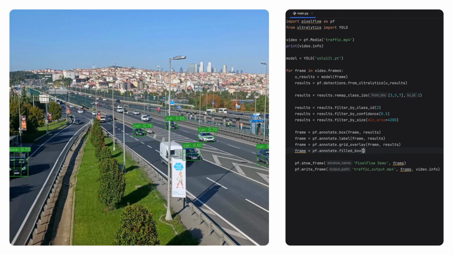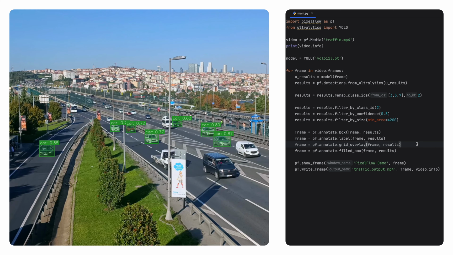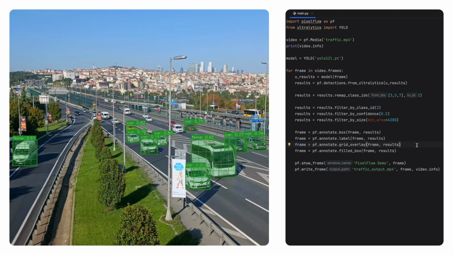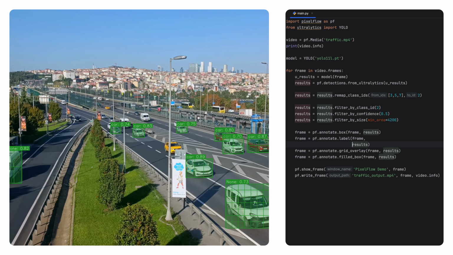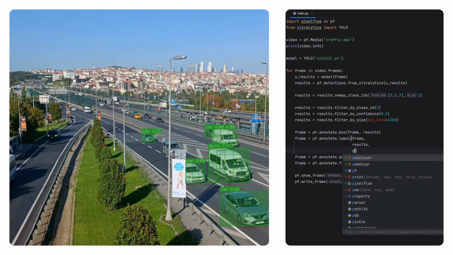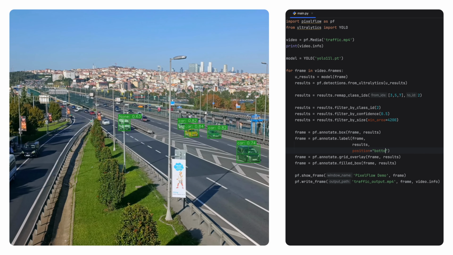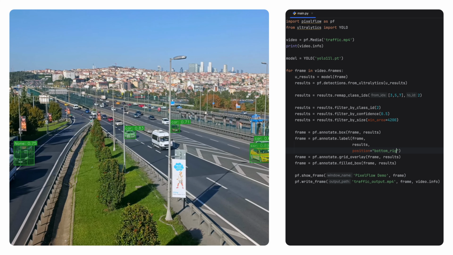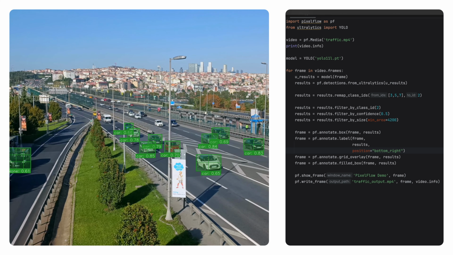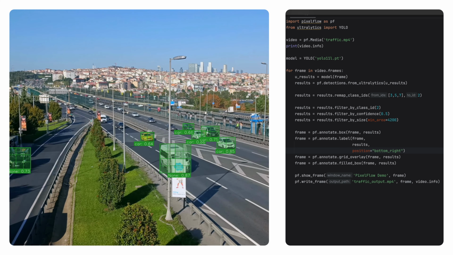How about adding some semi-transparent filled boxes for a modern look? I'll use the filled box function. I need to pass frame, results, and I can also specify the opacity. Let's set it to 0.3 for a nice transparent effect. Oh, and for the labels, let me reposition them. By default, they appear at the top left, but I can change that. I'll use the label function again, but this time I'll add a position parameter and set it to bottom right. See how the labels moved? You can position them anywhere, top left, top center, bottom right, center, whatever works for your use case.